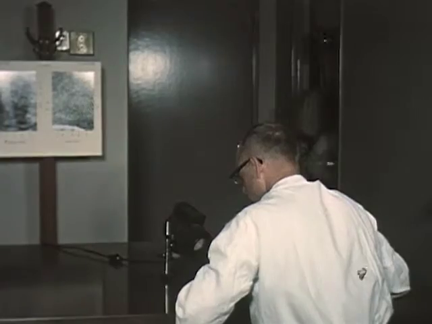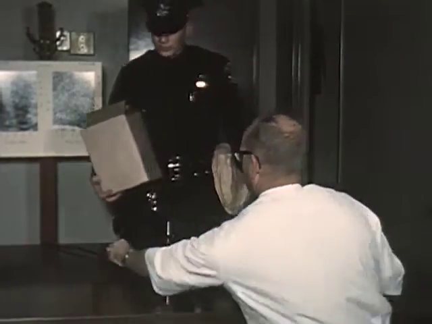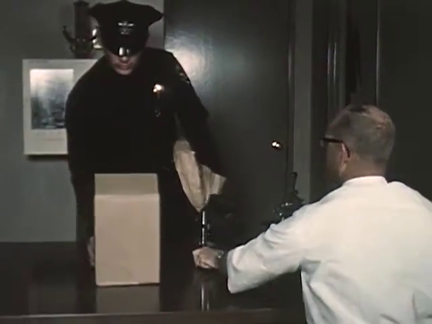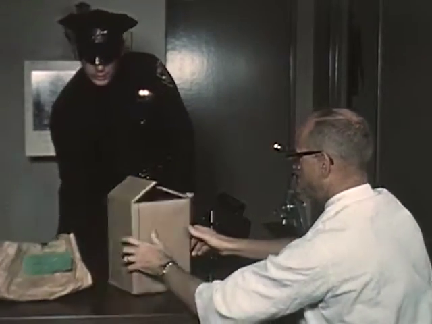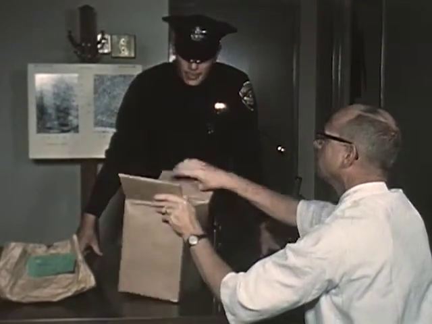The police agency may have its own facilities for the examination of physical evidence. In such case, the problems of transportation to the laboratory are reduced.